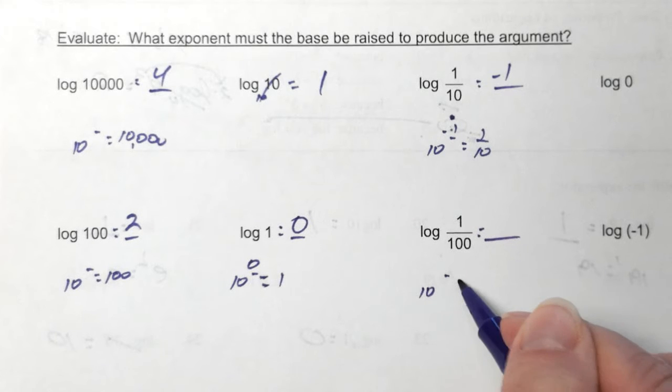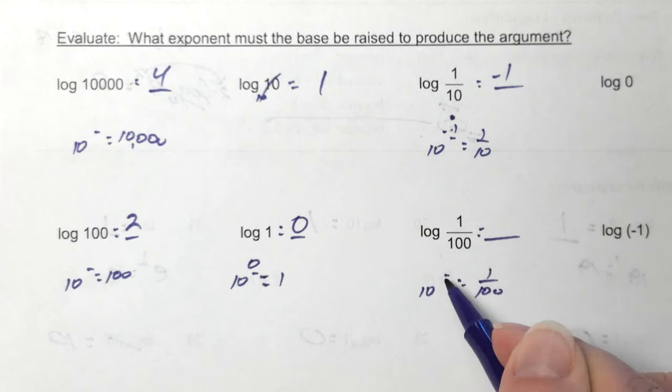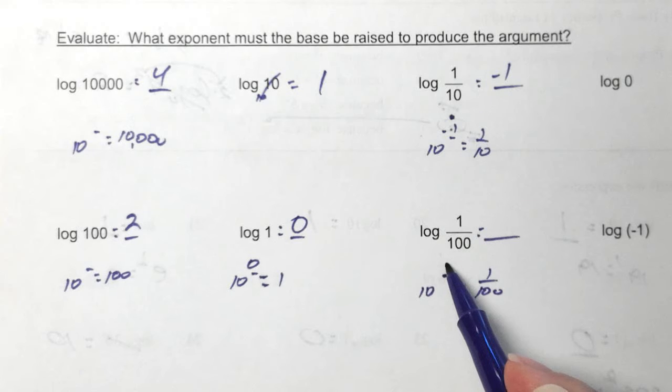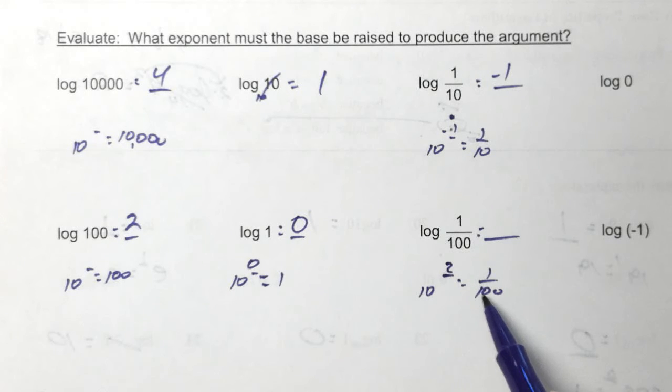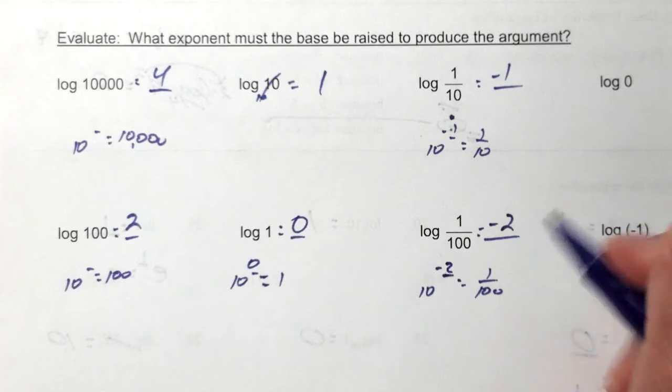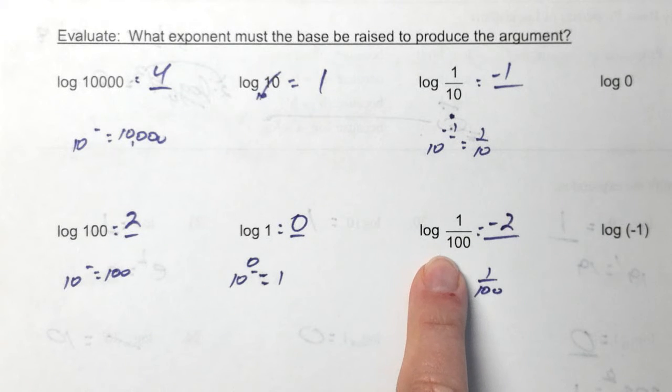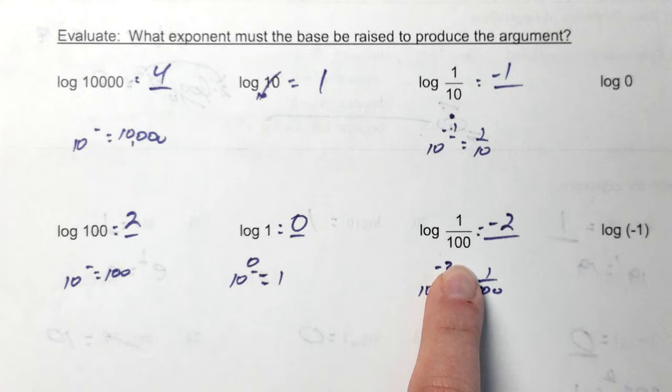This one, 10 to the something, has to be 1/100. Well, I know 10 squared would give me 100. If I want that to go on the bottom, I bet I have to make it negative. Okay, and again, you could type these in your calculator to confirm, but hopefully you're getting better at some of those properties.